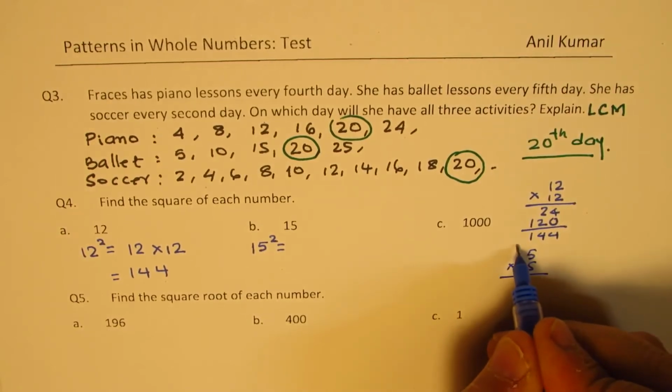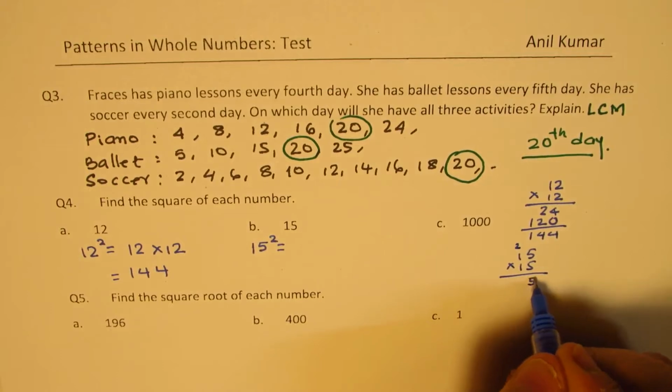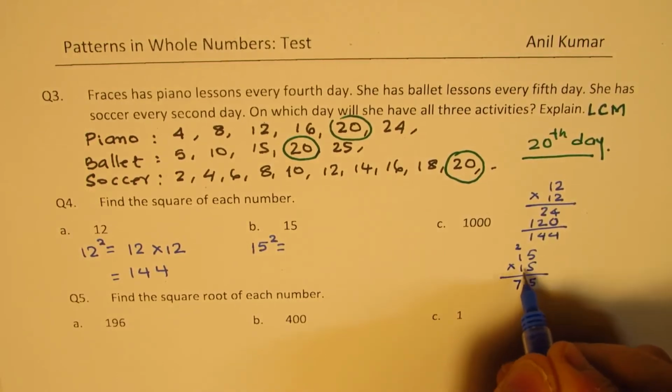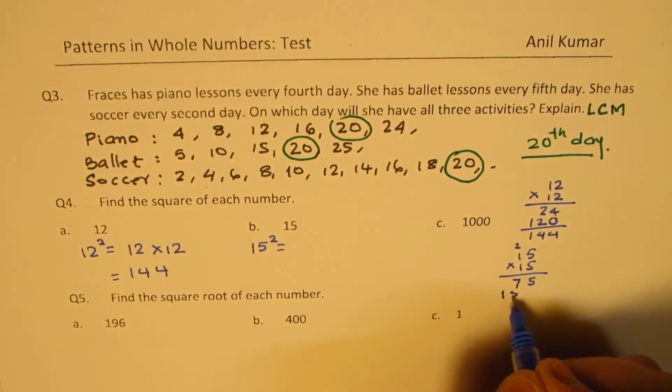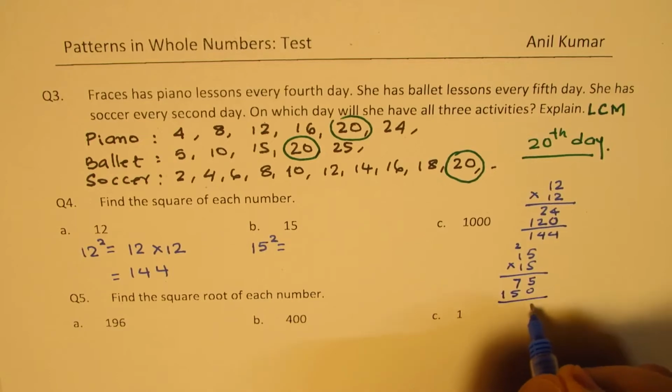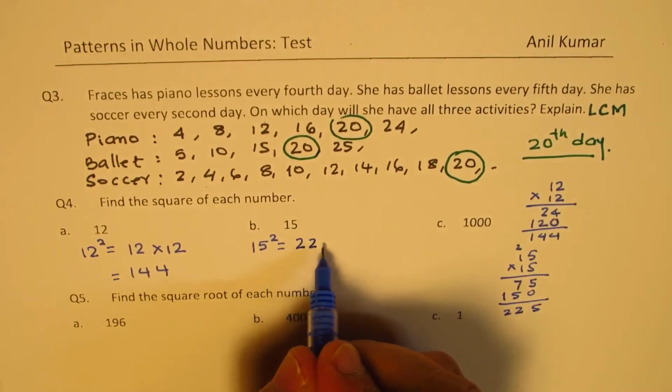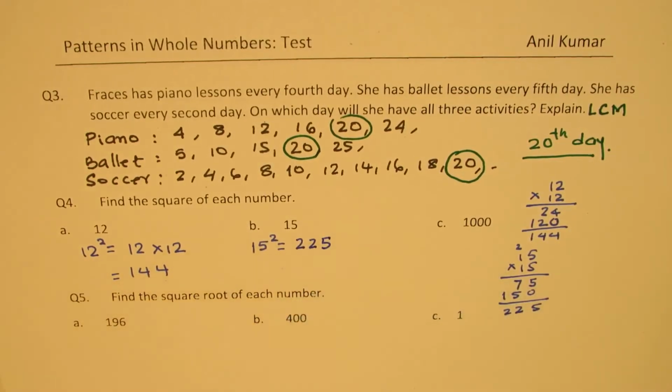5 times 5 is 25, 5 times 1, 5 plus 2, 7. And then with 10, this 1 means tens place. So we get 150, and when you add them, you get your answer, which is 225. So that is the square of the number 15.